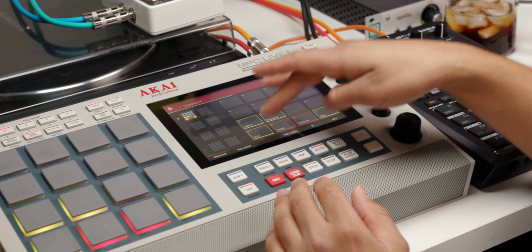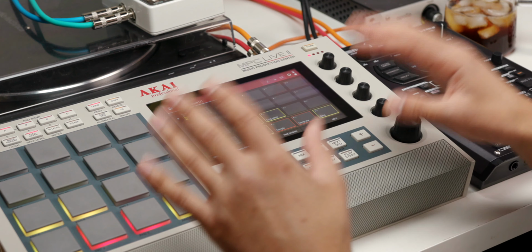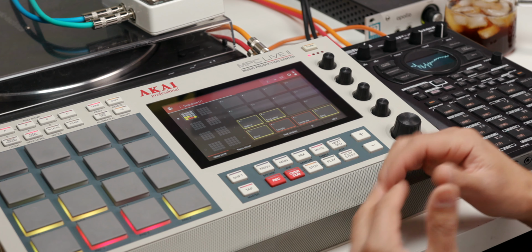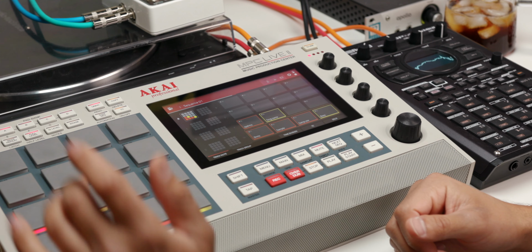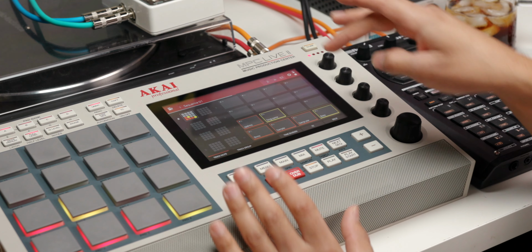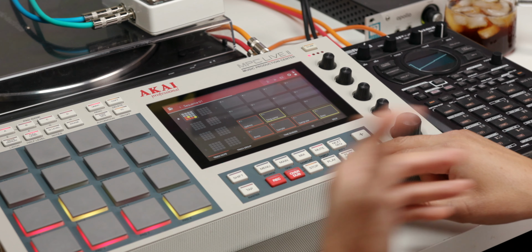All these pads represent a track or a program within this sequence. So let's just say I want to start off with no drums, so I mute these drums, and I just want to start off with the strings and bass. Now I can just hit play.